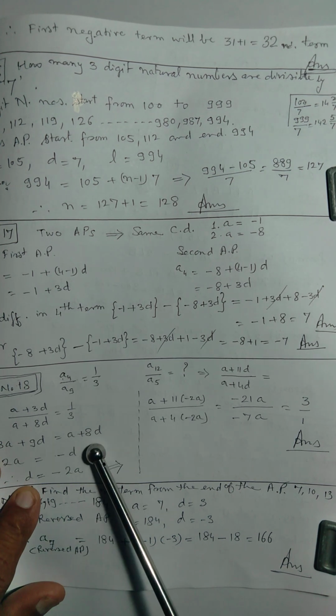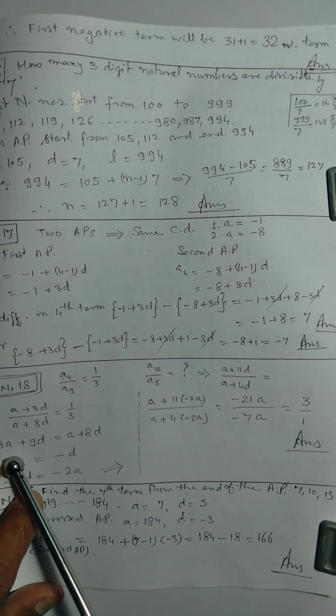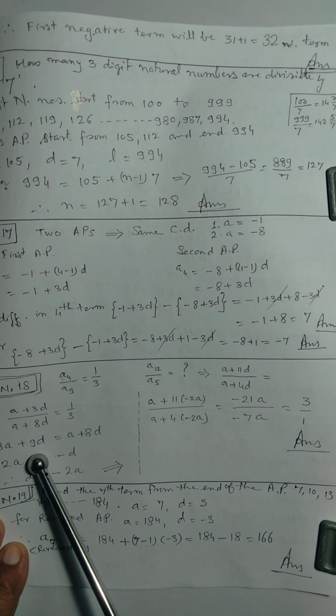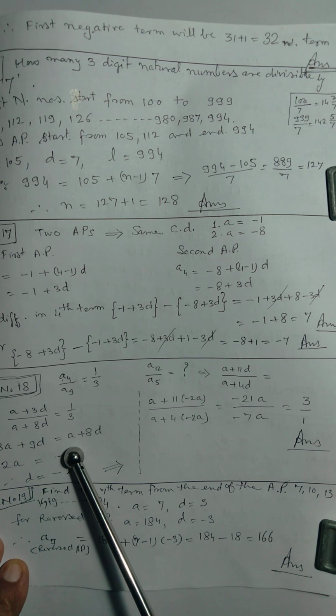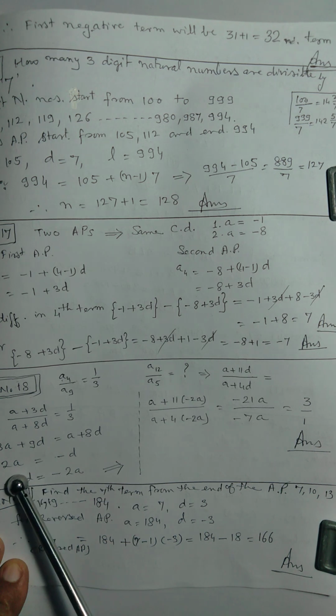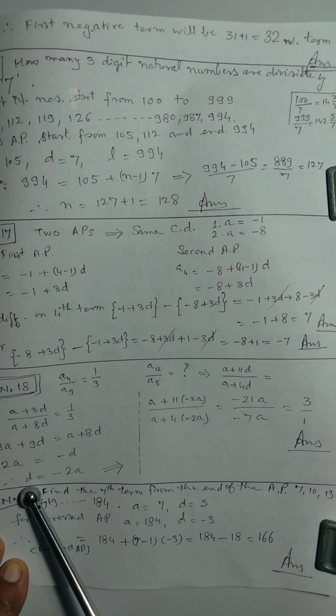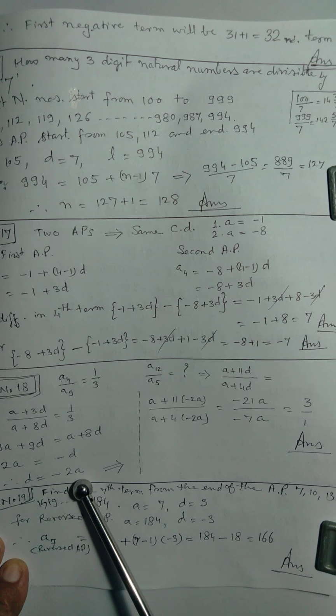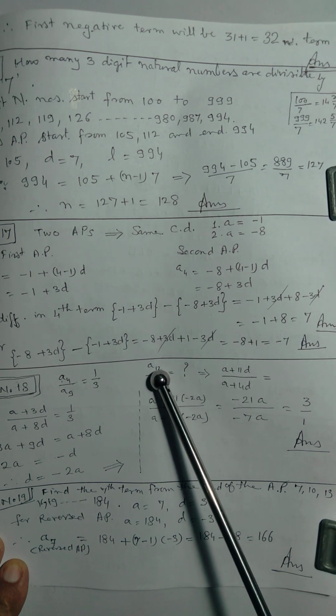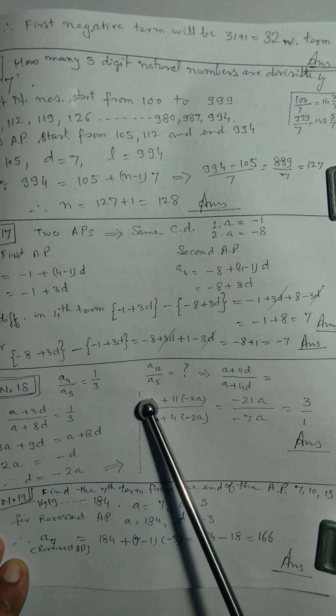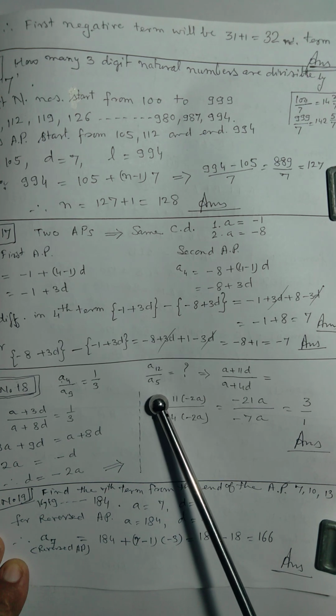Just by cross multiplying, you will get 3a plus 9d is equal to a plus 8d. Solve it, you will get 2a is equal to minus d. So d is equal to minus 2a. Now we come to the 12th term by the 5th term.